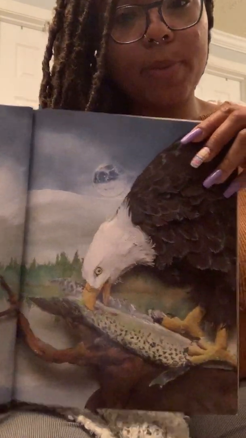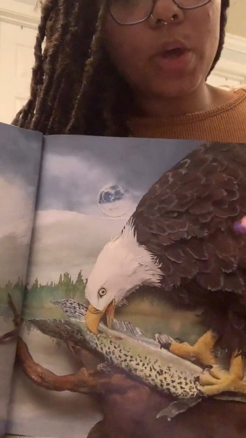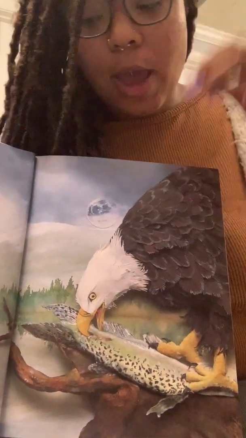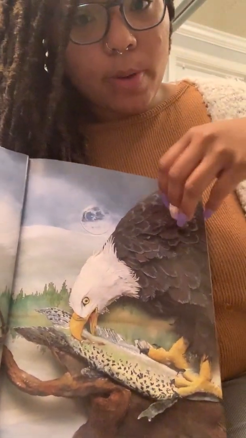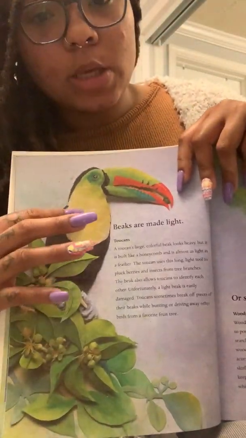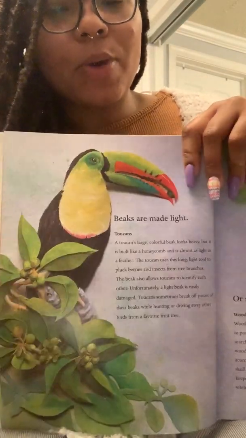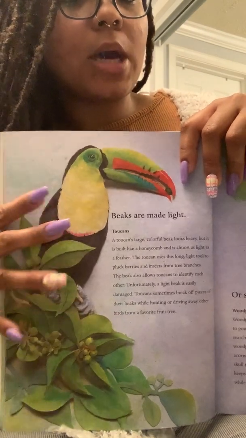So think about the different beaks we discussed so far. Think about what they look like and what their function is so you can gather ideas of which beaks you want to write about. Another beak we discussed is the toucan's beak. The toucan's beak is very light. What do you remember about the toucan's beak? What can happen to the toucan's beak because it's so light?